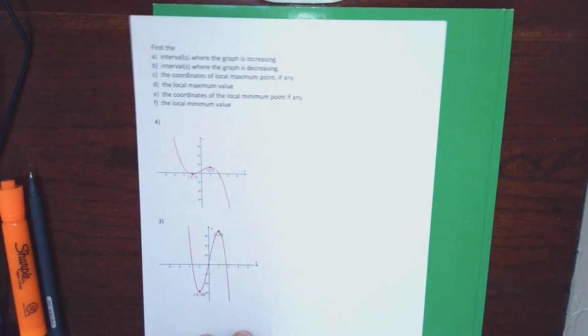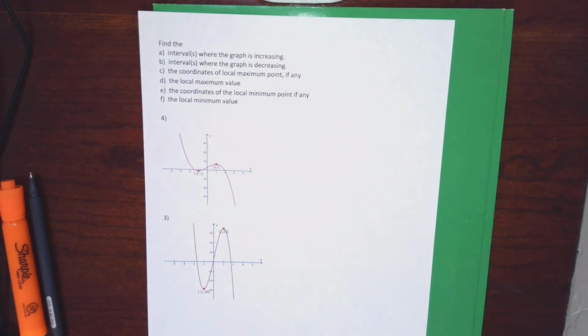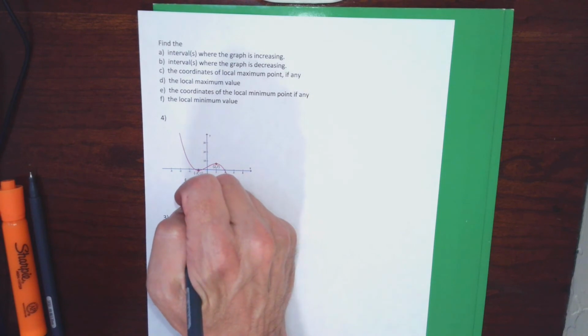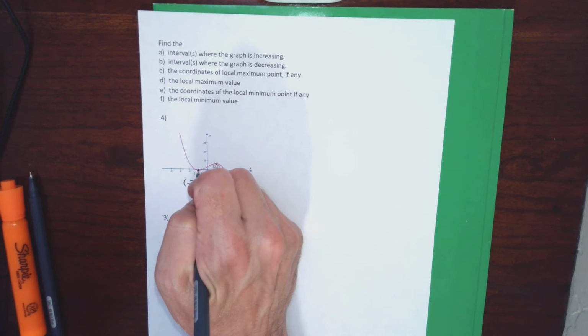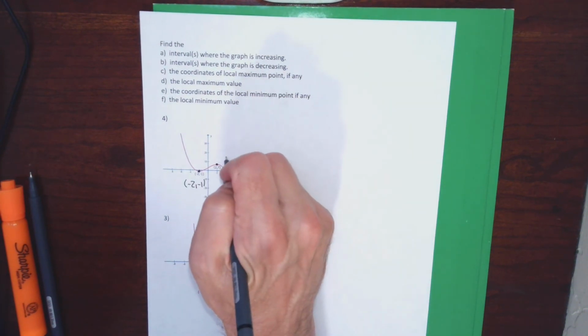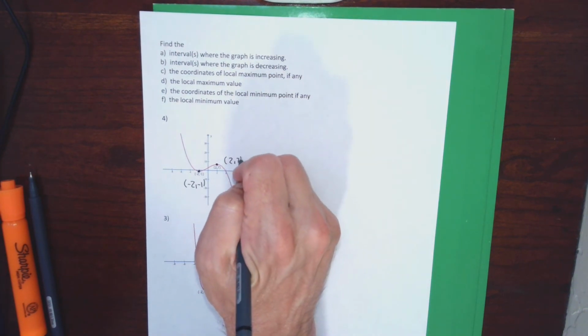All right, move on to another example. I'm going to try to do number 4. The points that are marked, just in case the font isn't big enough, are (-2, -1). That's that local minimum point. And (2, 7). That's the local maximum point.